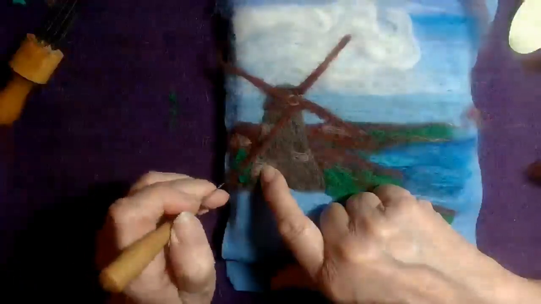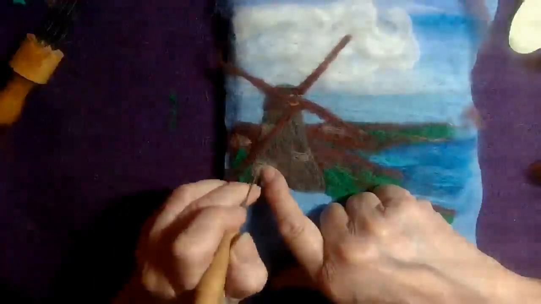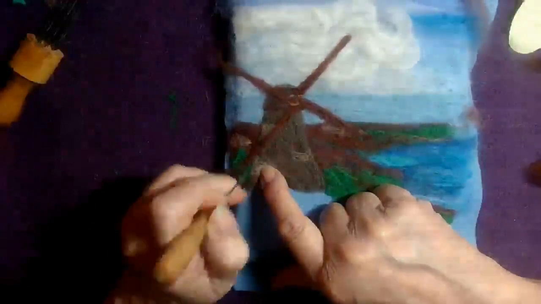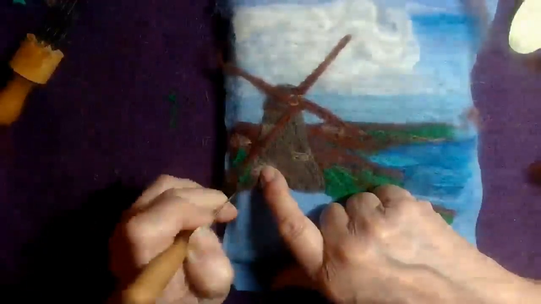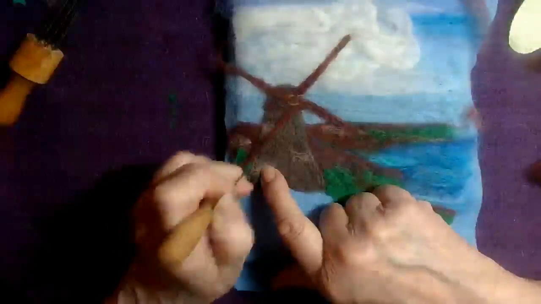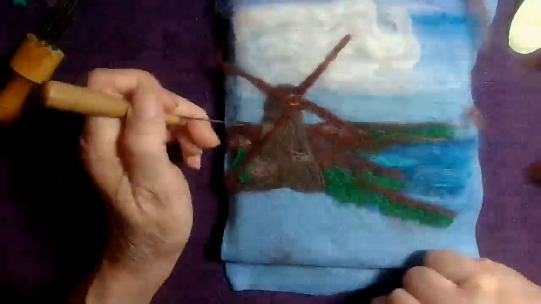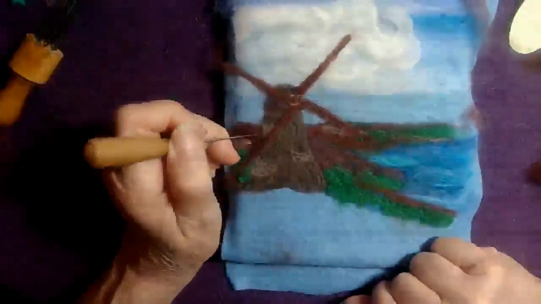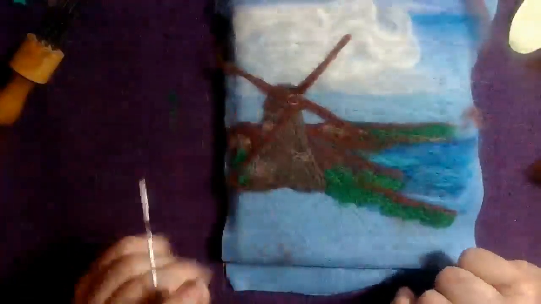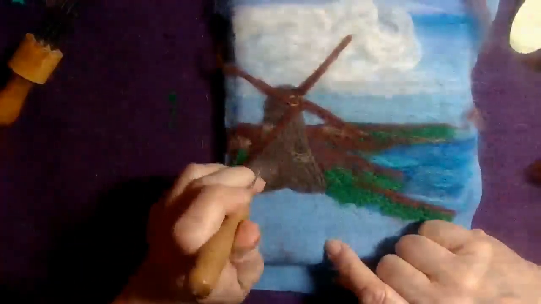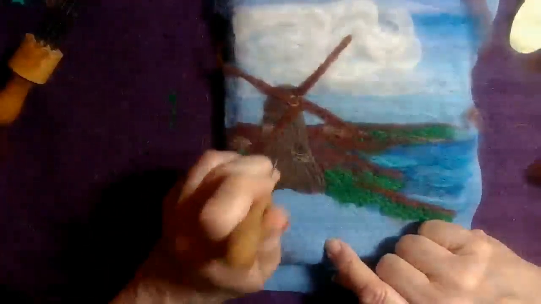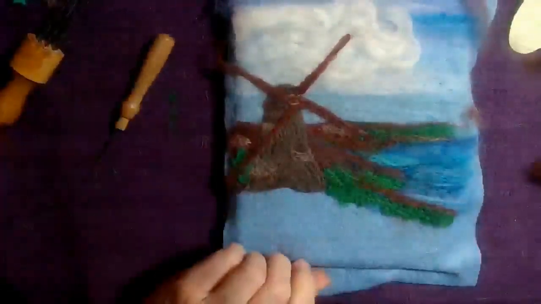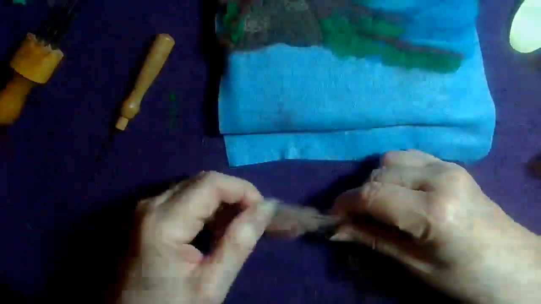Now, that includes the windmill, the body itself. Okay. Now, this is what I'm going to use for the body of the wings.